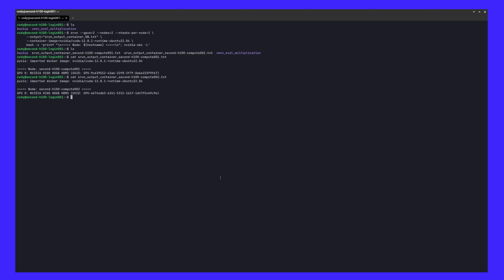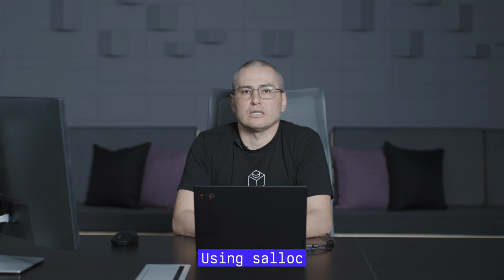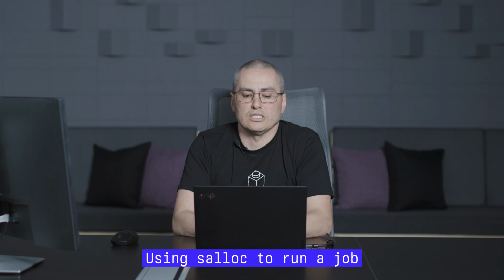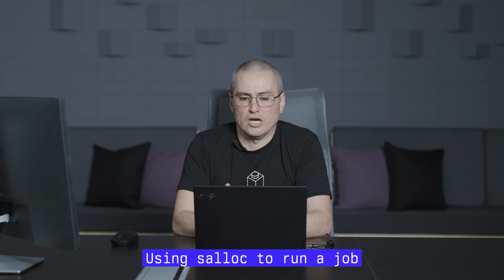So this covers srun. I'll just clean this up right here. And finally, I'll be showing the salloc command. And what the salloc command does is it allocates the resources that you request. It doesn't mean that these resources need to be used immediately or be used for a single job.